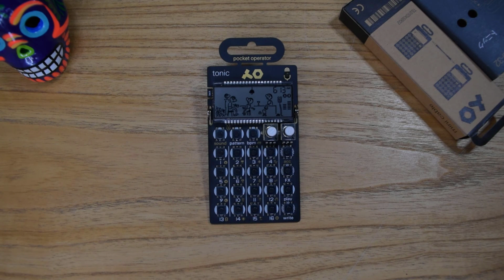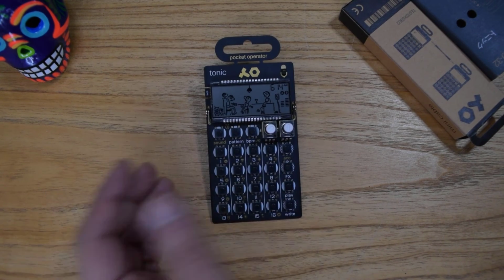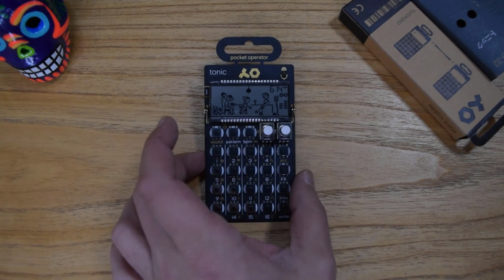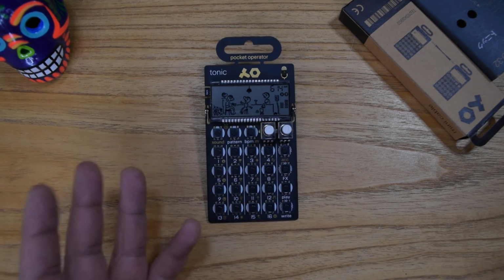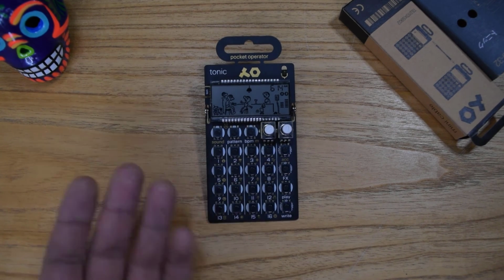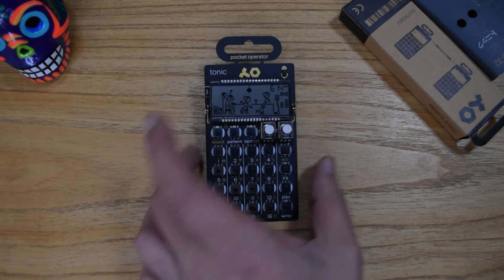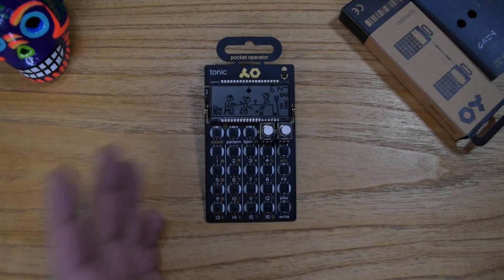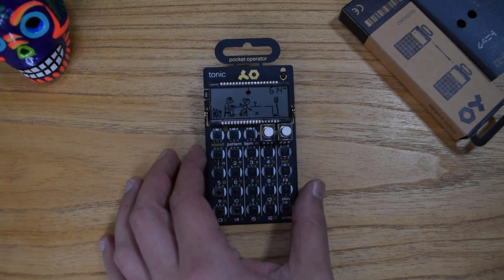Now, if you would like me to do a guide on the Microtonic, a deep dive on the Microtonic software, just let me know down in the comments. And yeah, this is a very cool device. Of all the pocket operators, I really like this one, especially because of the Microtonic software. If not, it's a little bit limited, because you cannot really change the factory sounds. But if you pair it with the companion app, the Microtonic, it takes the device to a different level.